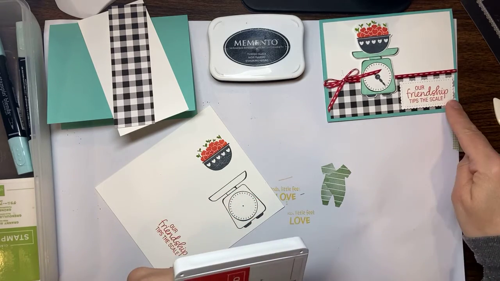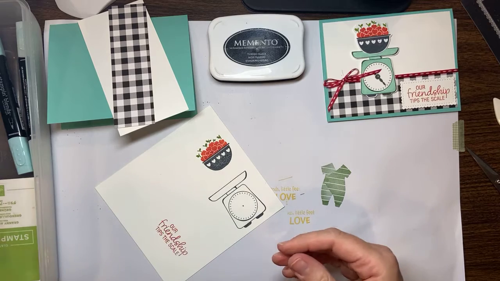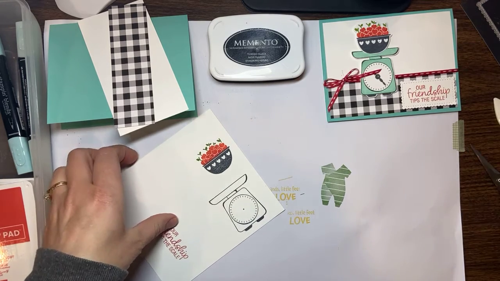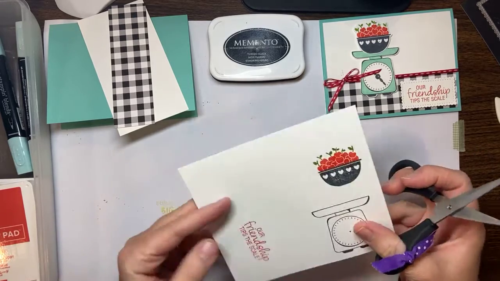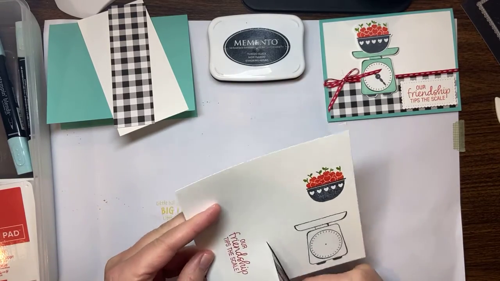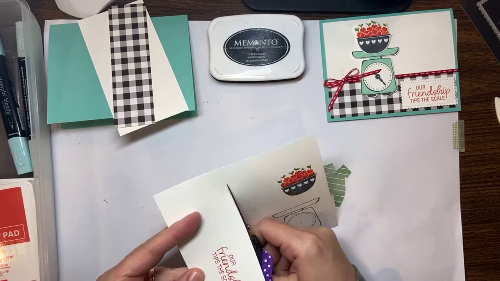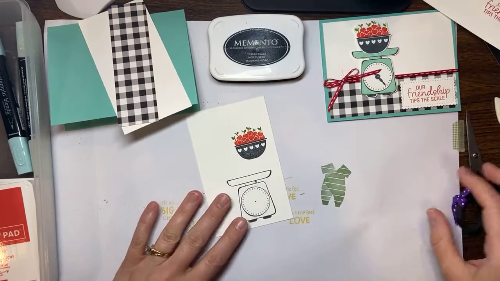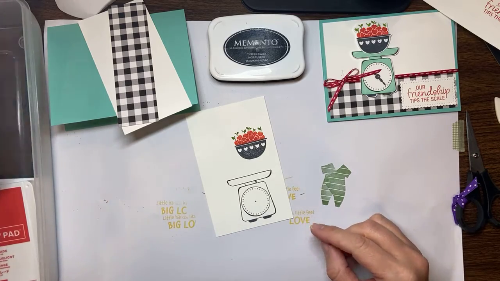So if you don't necessarily have these dies that I use, you will be okay because it will be die cut for you. However, nothing will be stamped. That's the one thing I cannot do is stamp your images for you. That's Stampin' Up's rule. So if you really want to make these cards, you'll have to get the stamp set.